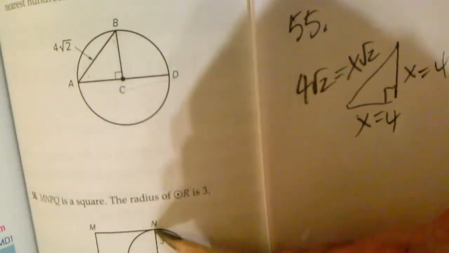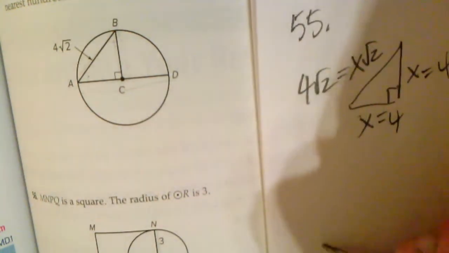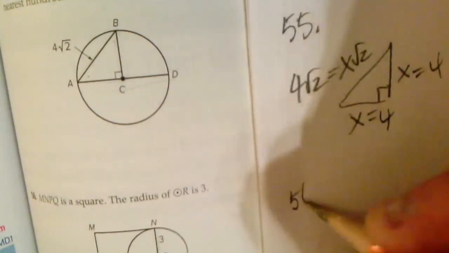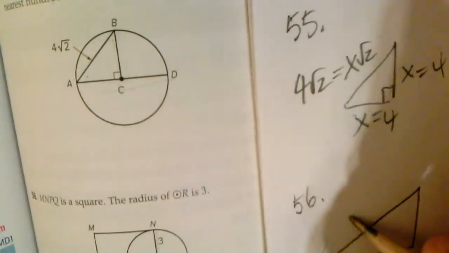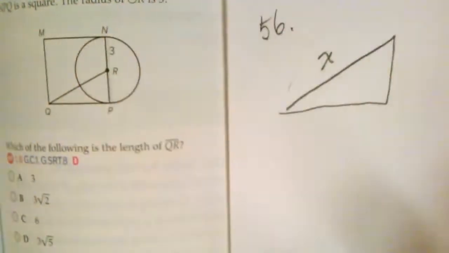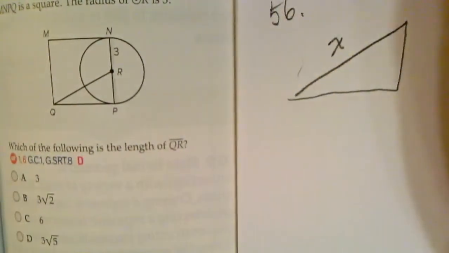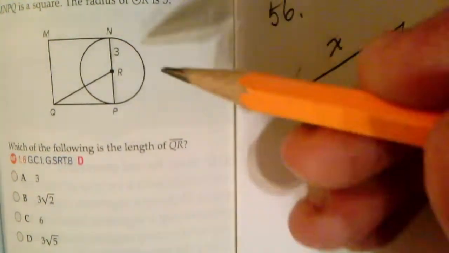Down here, this length is 3, this length is also 3. So I have a portion of a right triangle. This is 56. We want to figure out what the length is at RQ, and so I'm going to make that x. We know that this length is 3 because it's a radius, and so is this one.